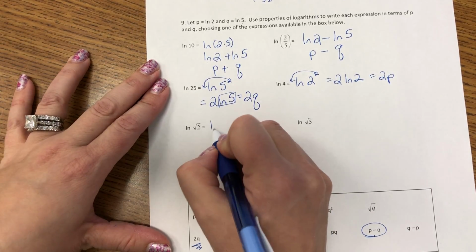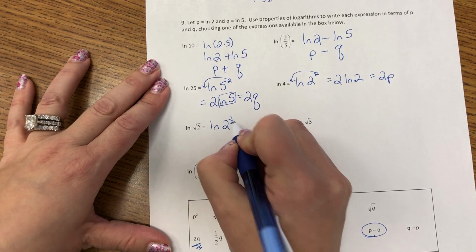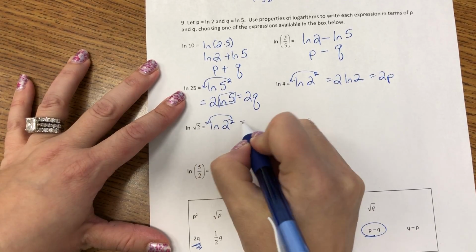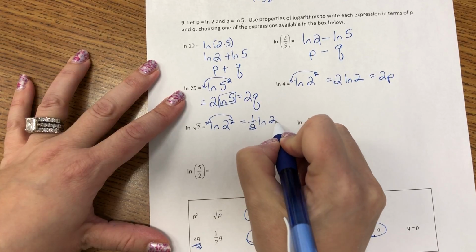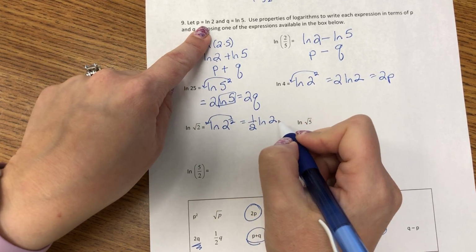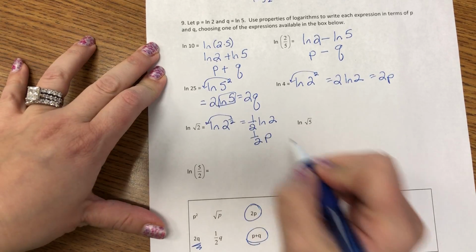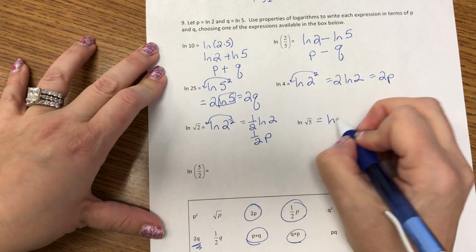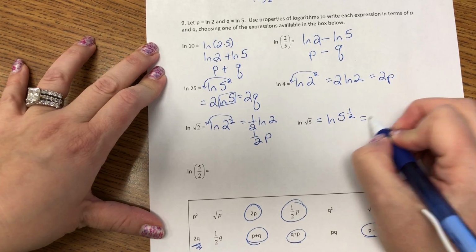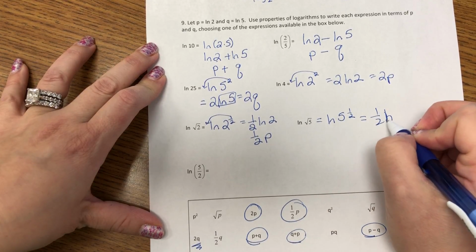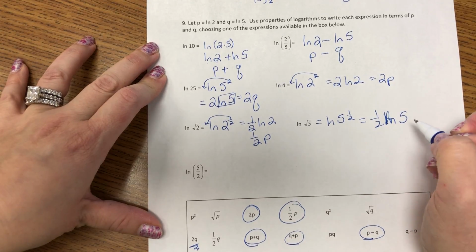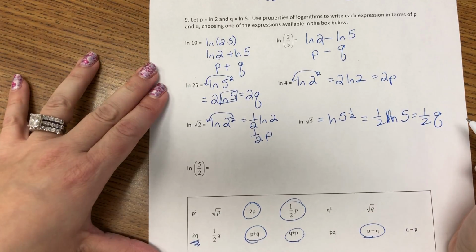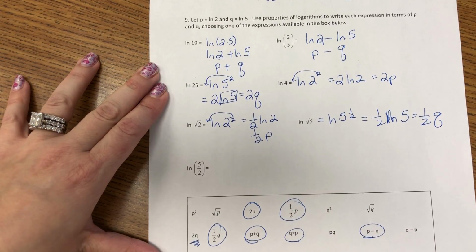I'm going to rewrite the square root as an exponent of a half. So that becomes the coefficient. And then the ln of 2 is p. So that's half of p. Oh, there we go. Same logic for this one. That's ln of 5. So ln of 5 is q. It's 1/2 of q. Oh, got that here.